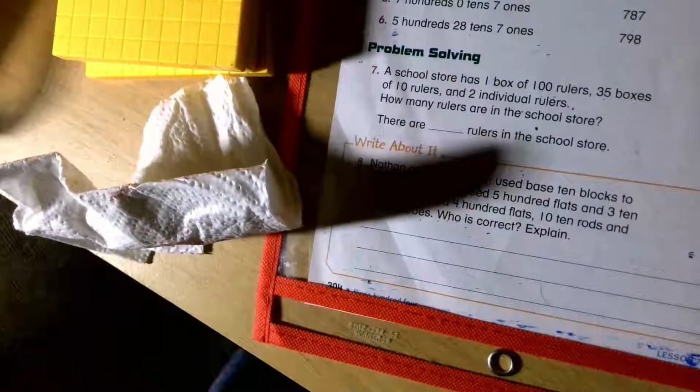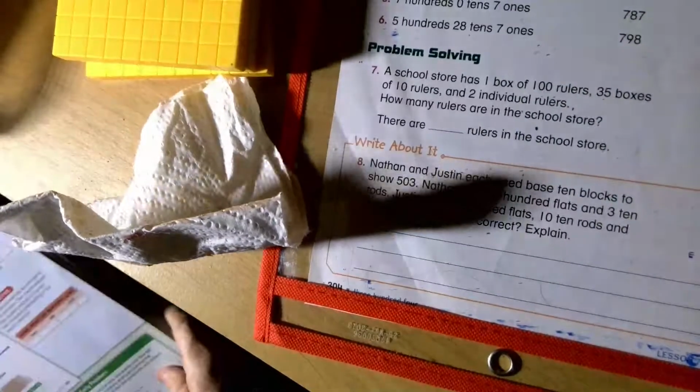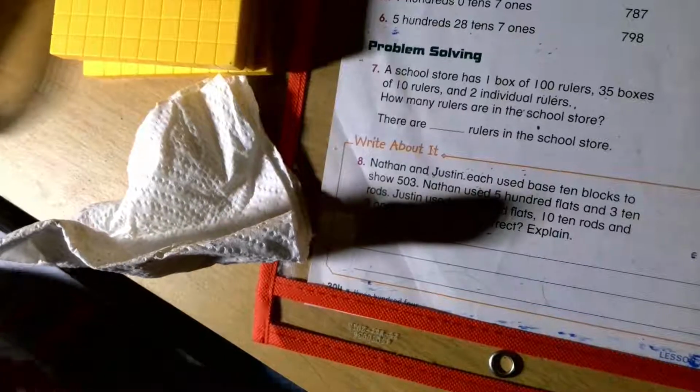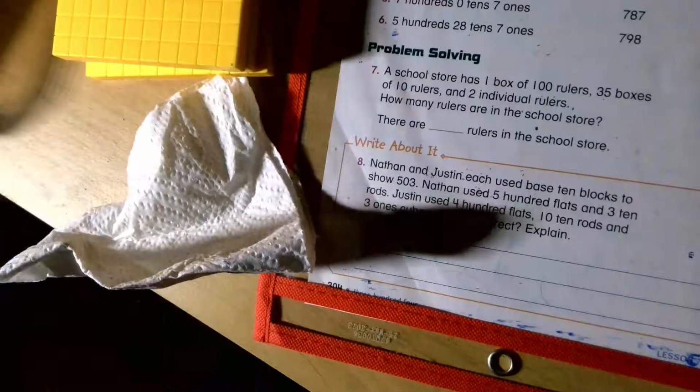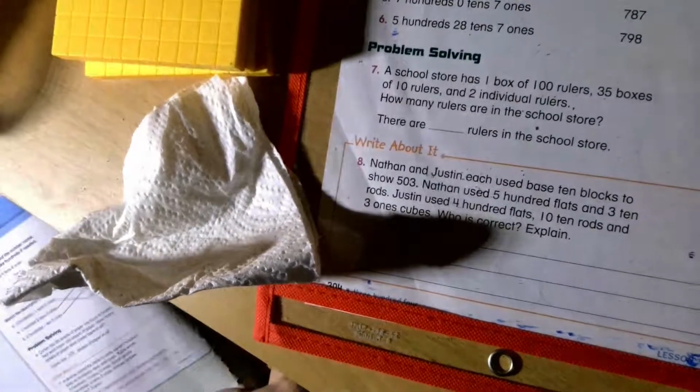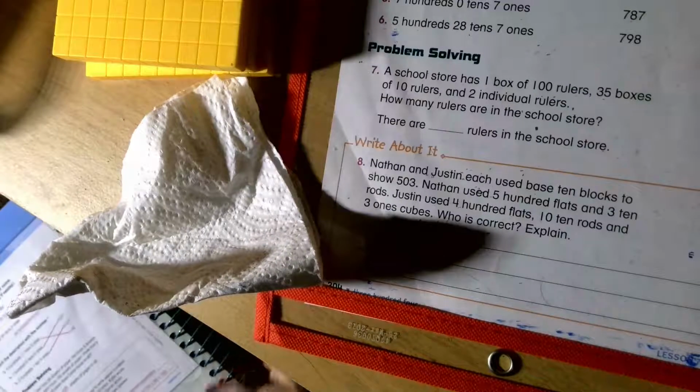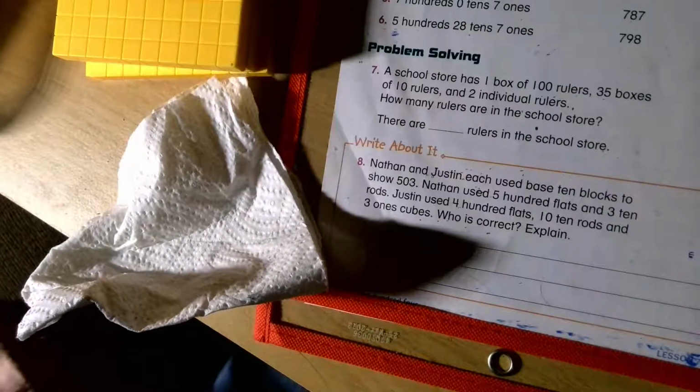Okay, now, for the rest of the time, I want you to tear out or leave in your book, either one, and do pages 305 and 306. And we will correct this tomorrow.